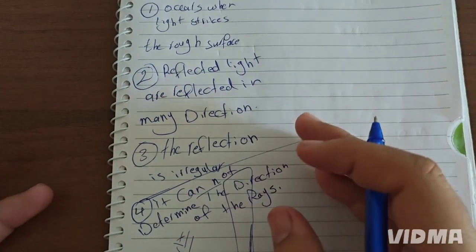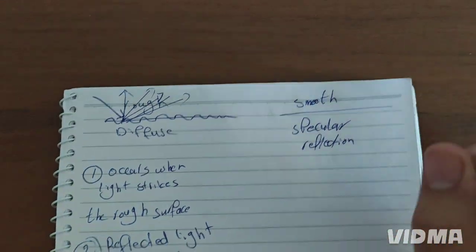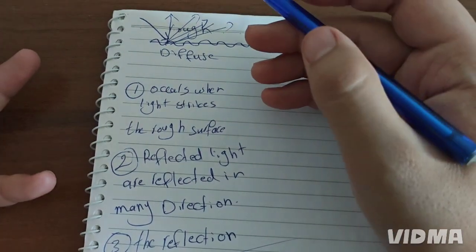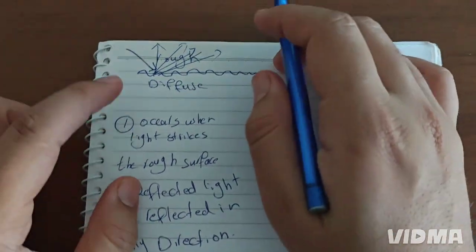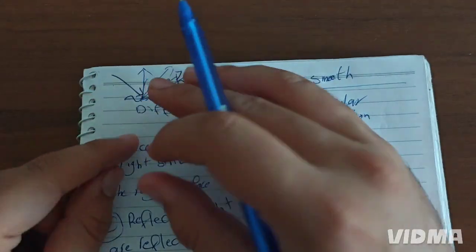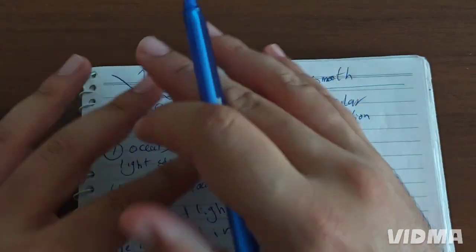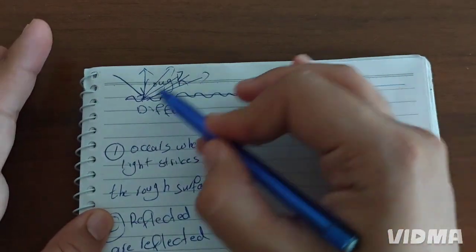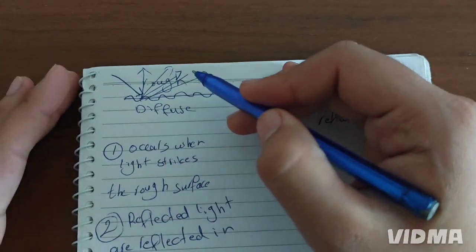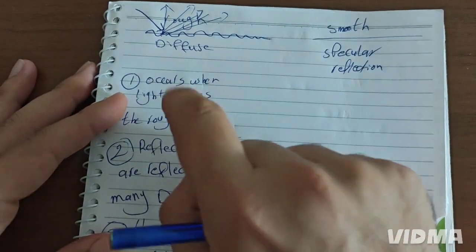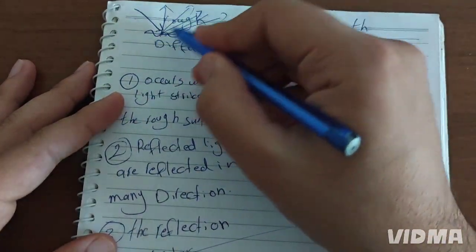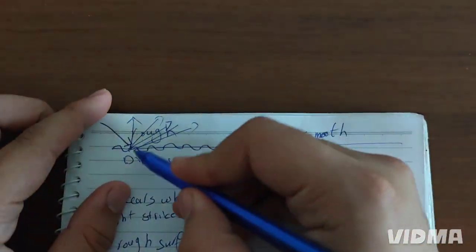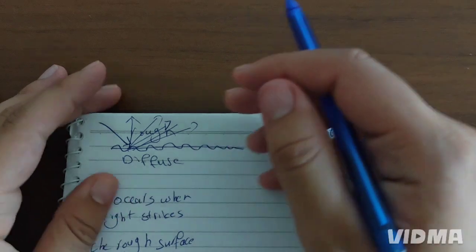We cannot easily determine the direction of the ray because, as we have said, the reflected light is irregular and is reflected in many directions. All of this is a result of the surface being rough. The reflection is irregular because we have a rough surface and the light is reflected in random directions. It is difficult and complicated to determine the direction.